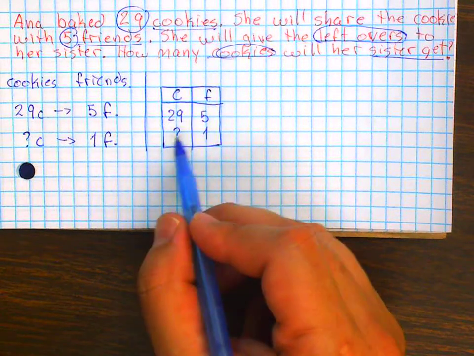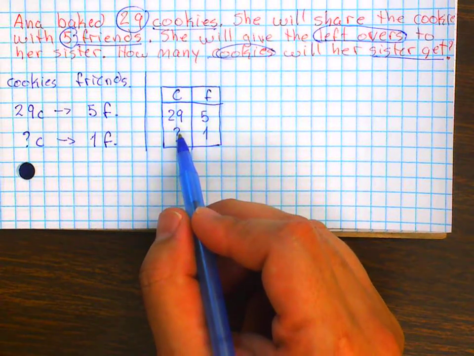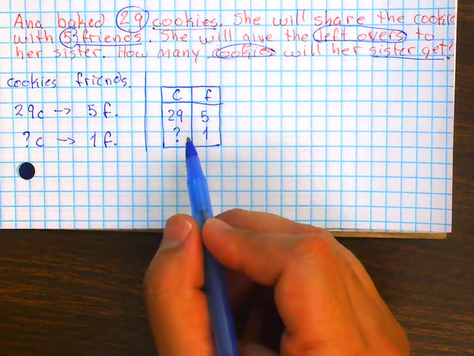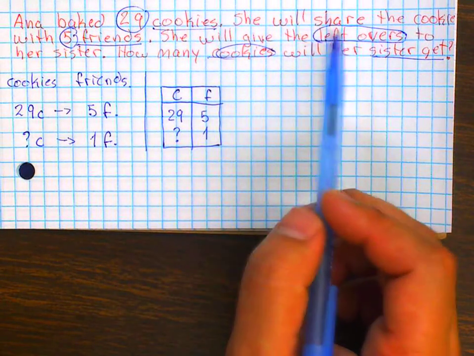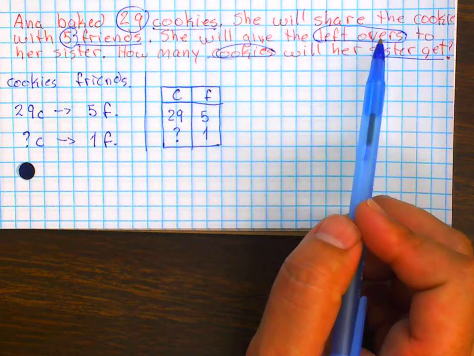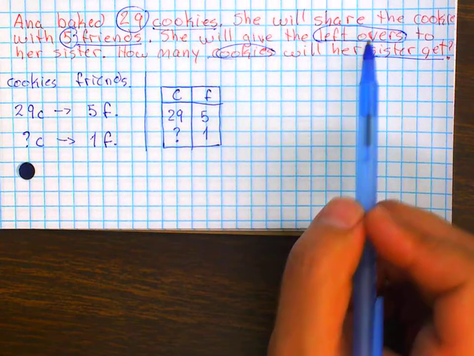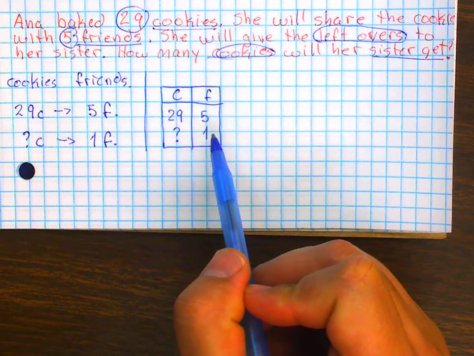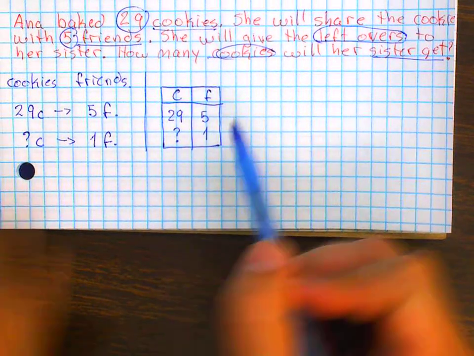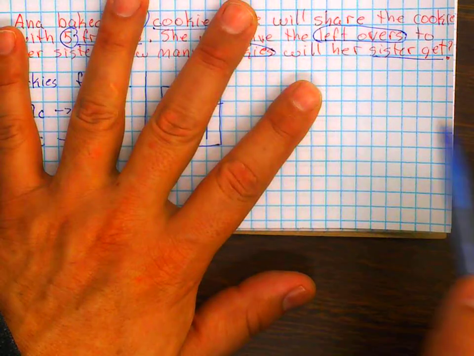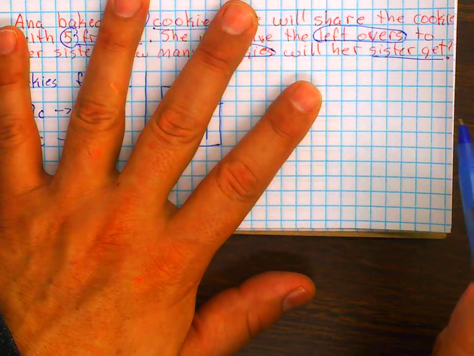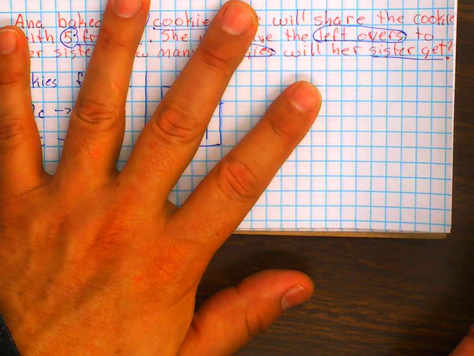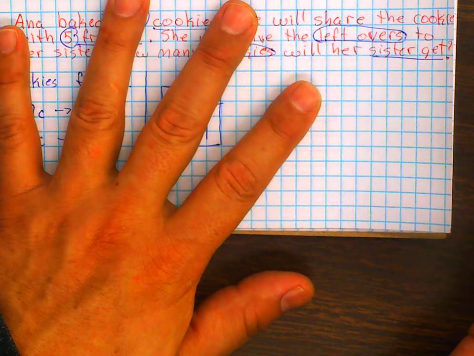Now remember, this is not the question of the problem. The problem is not asking me how many cookies will each friend get. The question is asking me how many cookies are going to be left over for the sister. But before I can figure that out, I need to figure out how many cookies I'm going to give to each of my friends. For example, if I have 5 cookies and I'm going to share with 2 friends and I'm going to give the leftover to my sister, what do I need to figure out first?